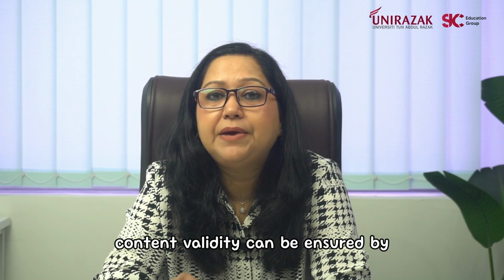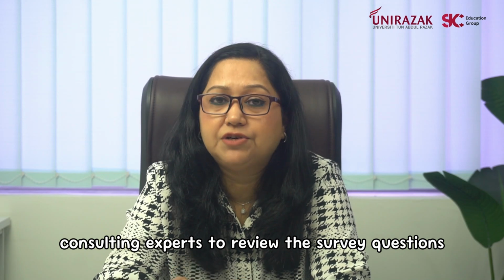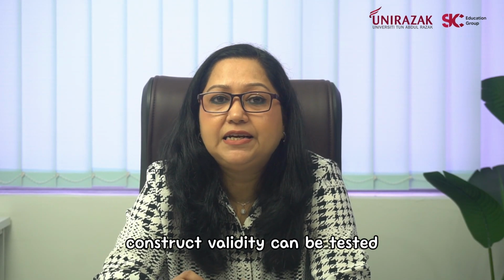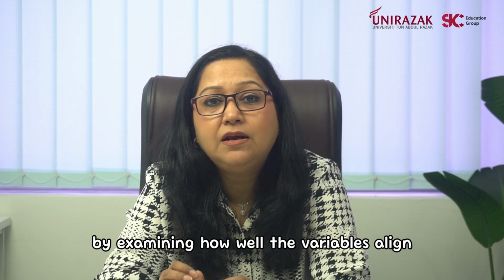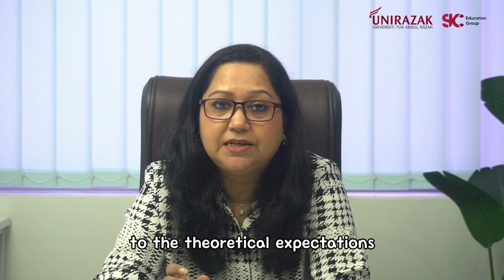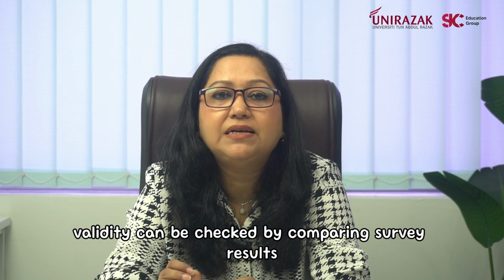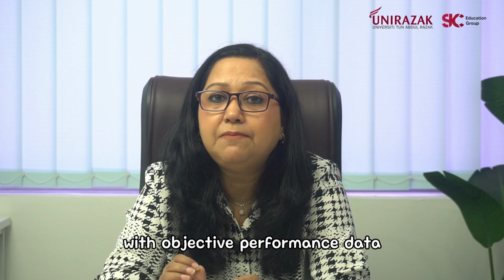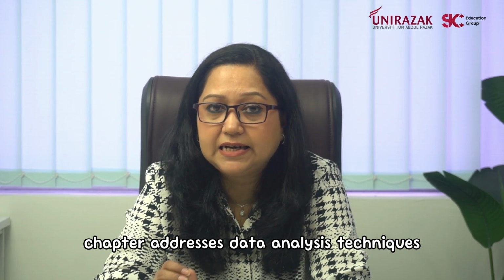Content validity can be ensured by consulting experts to review the survey questions. Construct validity can be tested by examining how well the variables align to the theoretical expectations, while criterion validity can be checked by comparing survey results with objective performance data. Finally, the research method chapter addresses data analysis techniques.